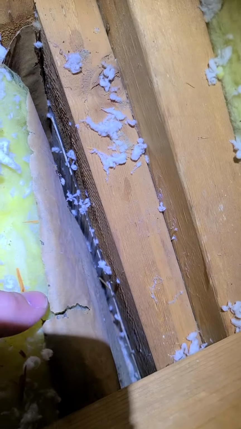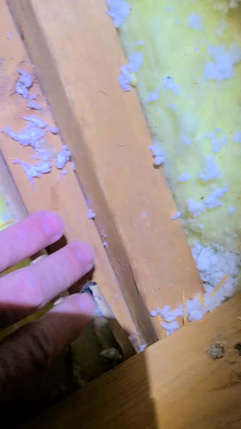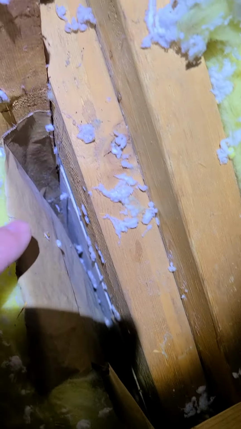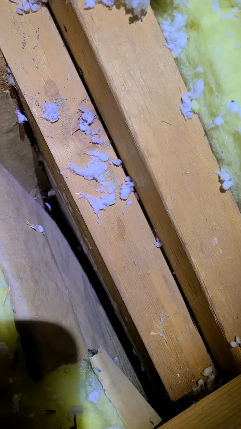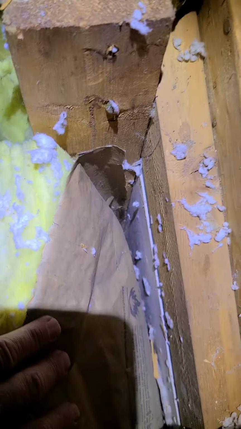So when it was originally installed, this is actually a pretty good illustration of this very common problem. This is a kraft face, so you've got a paper face here that was originally stapled into this spot, right? But you can see where the staples have pulled away because the paper has shrunk in the heat. And when that happened, it just falls away by its own gravity.